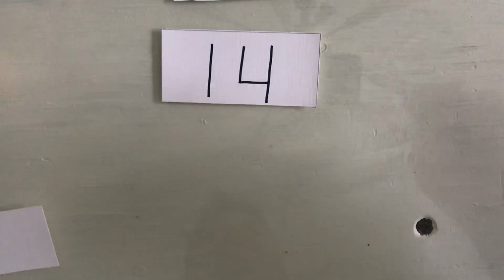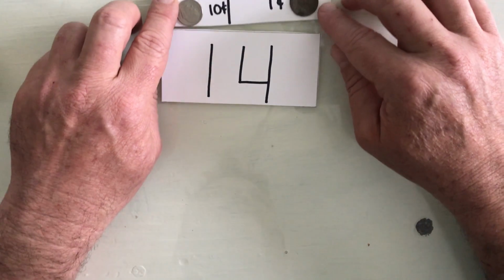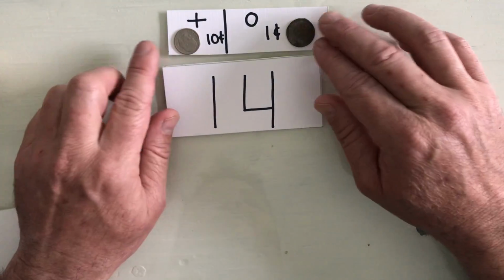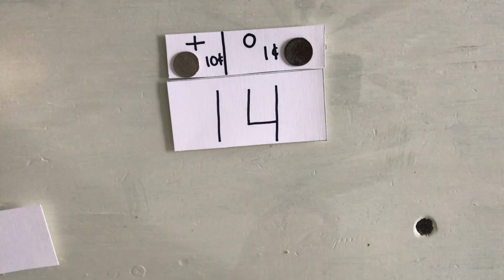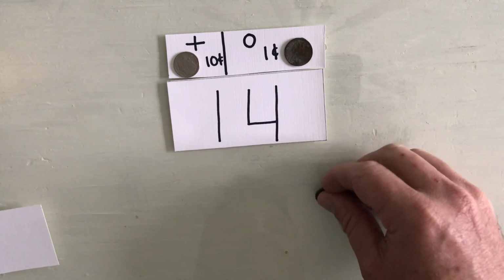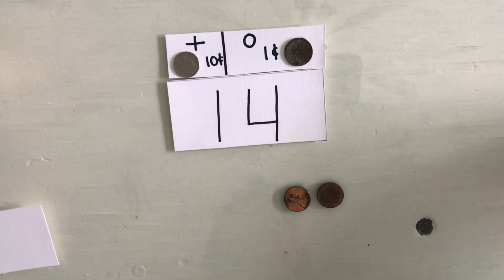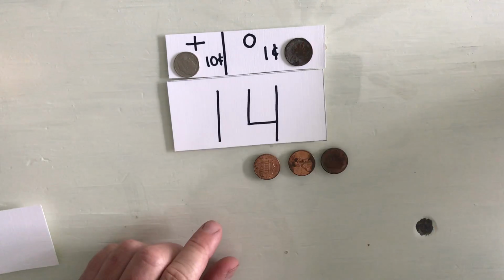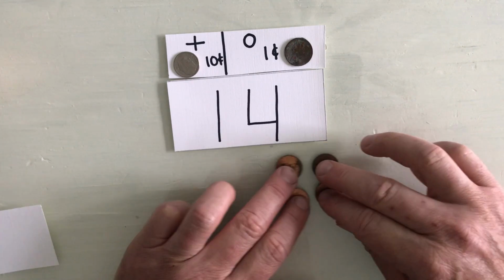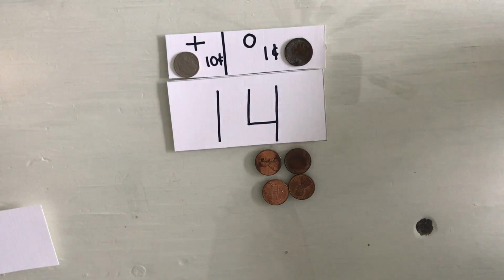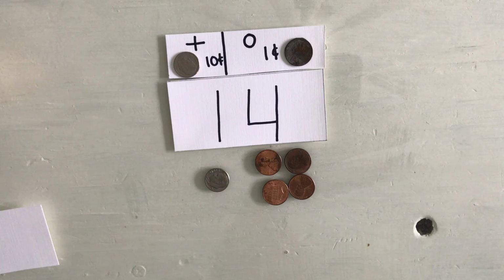And I'll show you the number 14 again. I wanted to make sure that this was in the frame so we can see that the number 14 is made up of 1 10 and 4 1s. So what that means is I need 4 pennies, 1, 2, 3, 4. Let's put it there. There's the 4 pennies. And 1 dime. Pretty cool. Keep practicing and try to do larger numbers if these seem too easy for you.